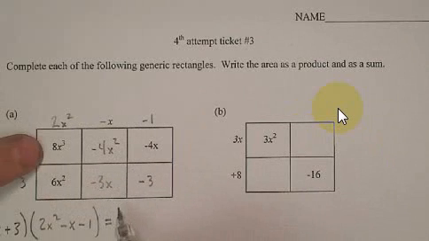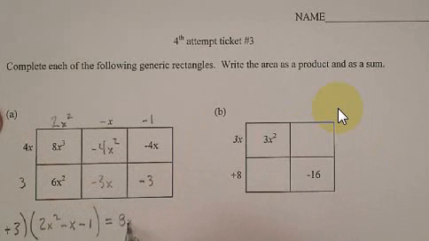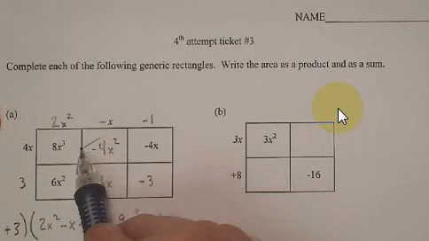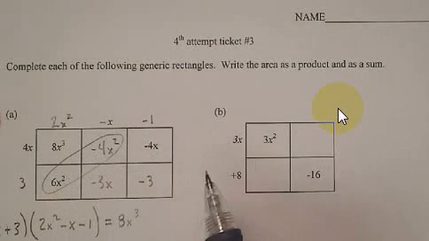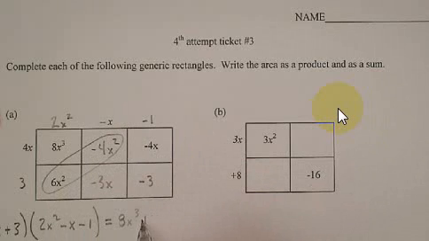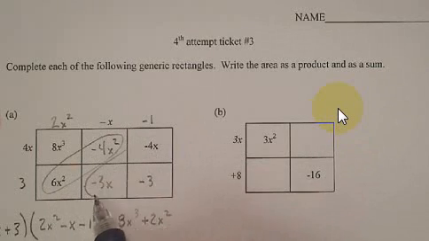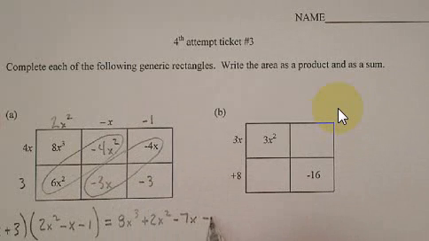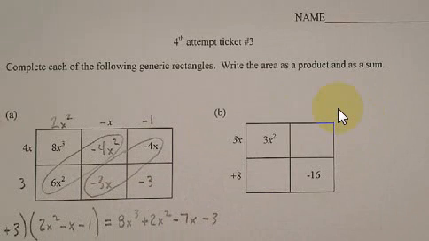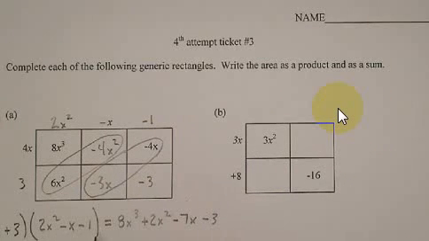So I'm going to start with the top left box here. That's 8x cubed. And I'm going to notice that these diagonals right here are like terms. So when you add those together, go ahead and combine them correctly to get 2x squared. And on to these guys, which are also like terms. If you add those together, you get negative 7x. And finally, the negative 3 has nobody to be combined with, so we just write it. So there's your product, 2 things being multiplied together. There's your sum, a bunch of things being added up.